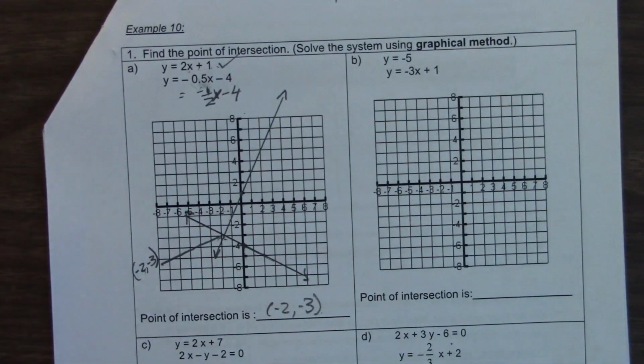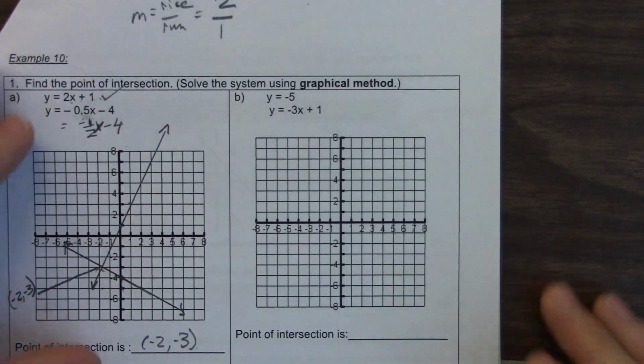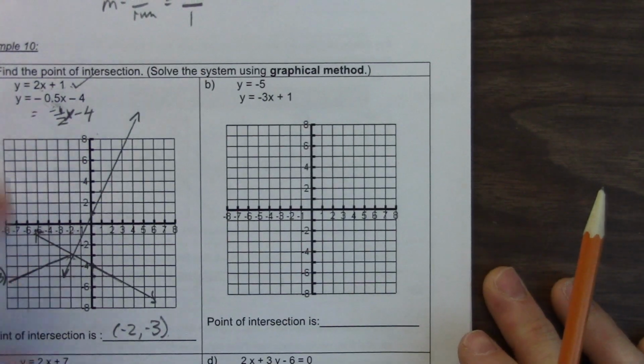Okay, you good with that, Ethan? We'll move on? All right. This one Douglas is going to help us with. Let's go, Douglas. Let's do this quick.